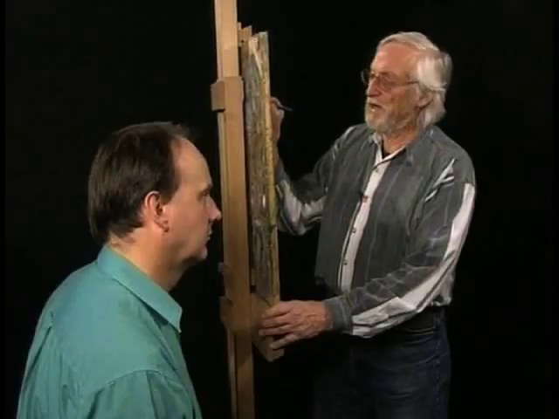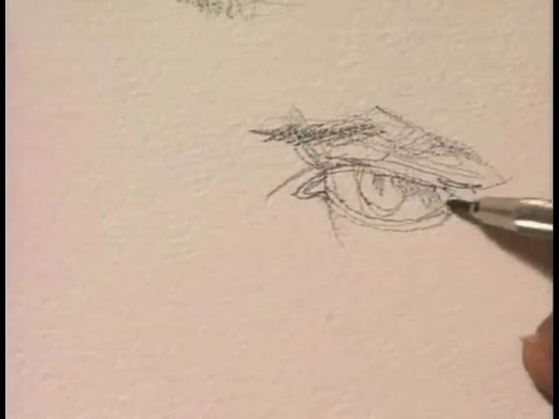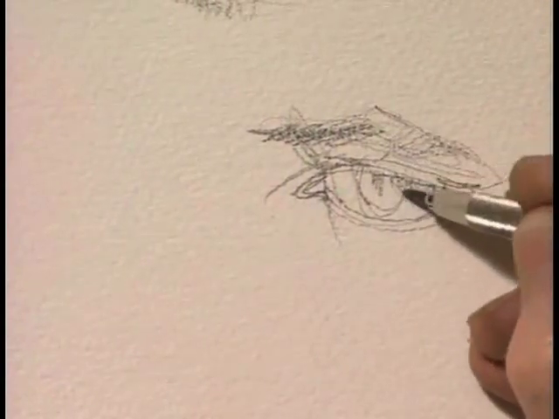Don't make too much of the eyelashes. They're there, but they're not very dominant.